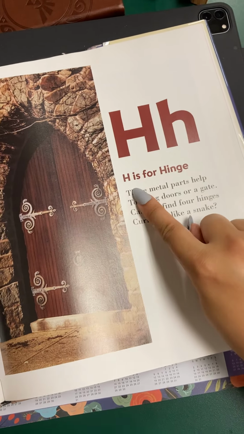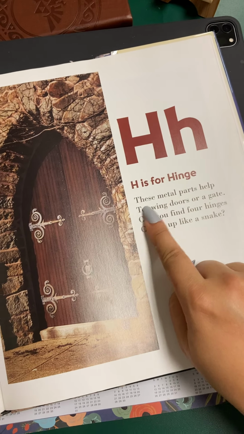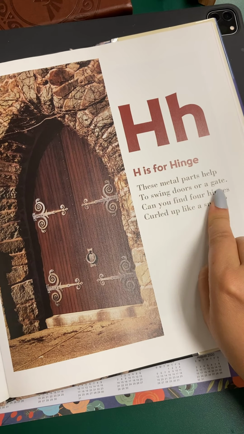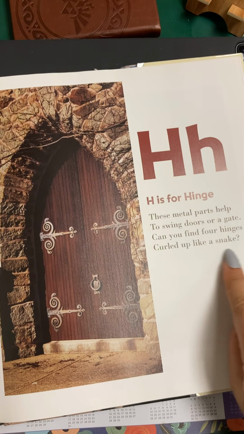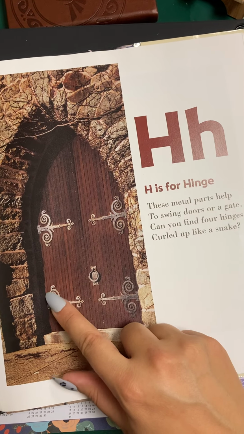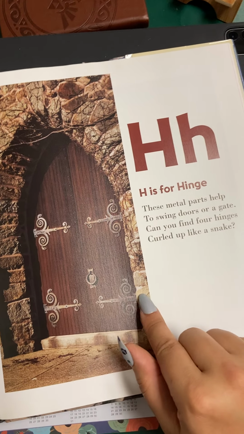H is for hinge. We know about hinges. We practice with hinges. These metal parts help to swing doors or a gate. Can you find 4 hinges curled up like a snake? So yeah, I noticed. Oh, I really like that. Miss Streeter loves snakes. So these hinges look fancy. They look kind of like snakes.